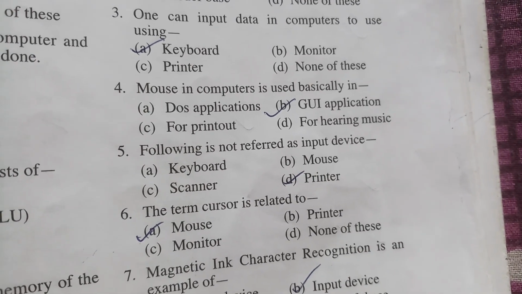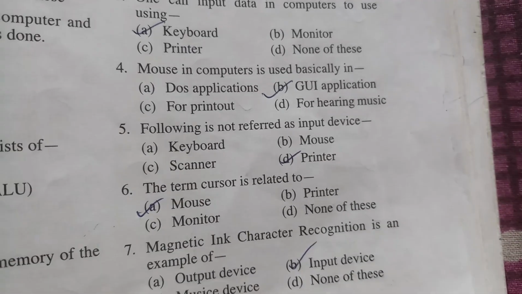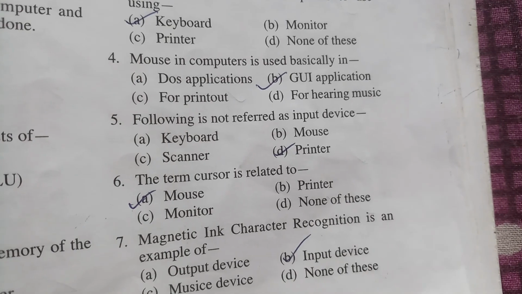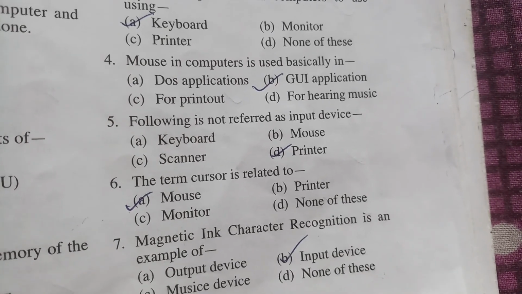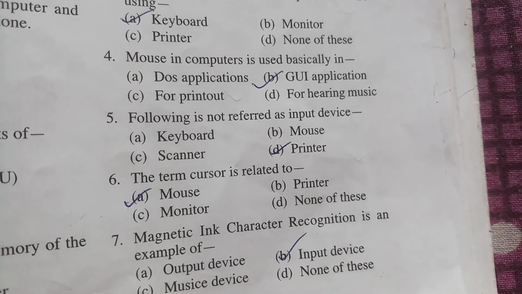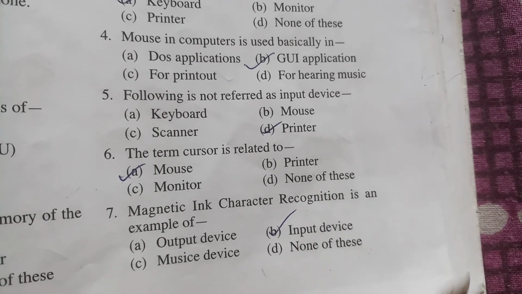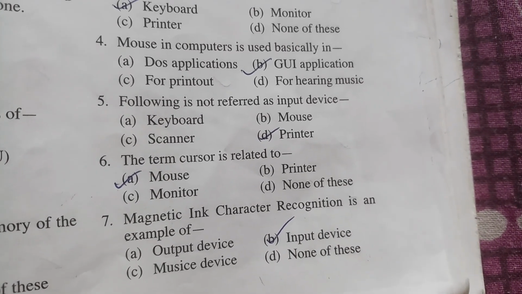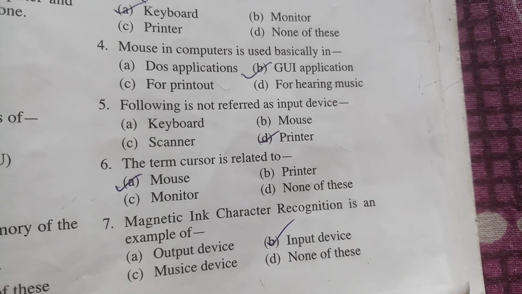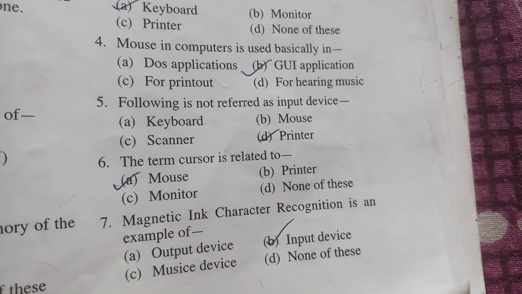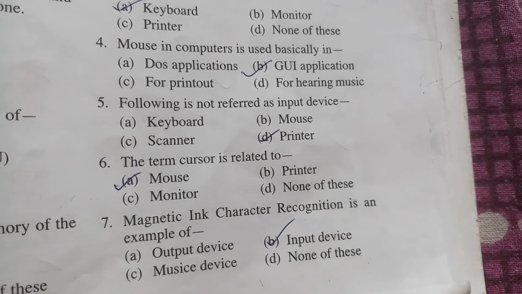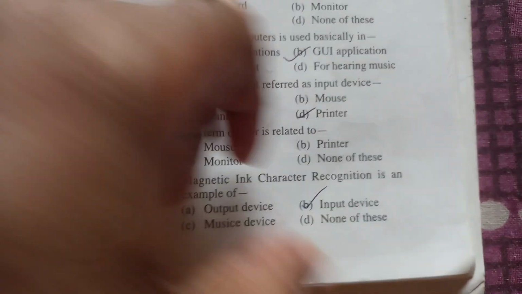Following is not referred as input device. Keyboard, mouse, scanner, printer. Answer হবে printer. The term cursor is related to mouse, printer, monitor, none of this. Answer mouse. Magnetic ink character recognition is an example of output device, input device, music device, none of this. Answer input device.